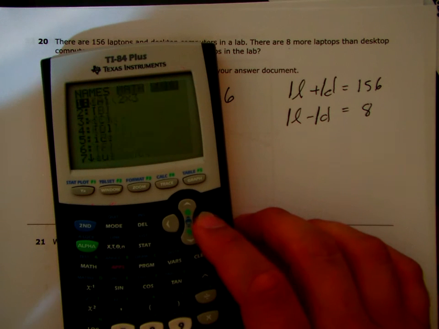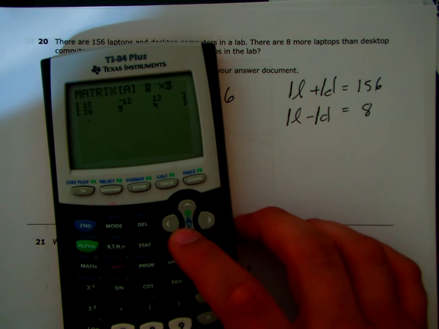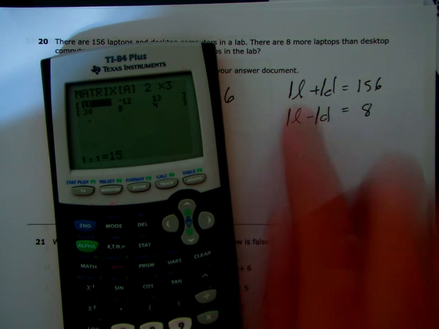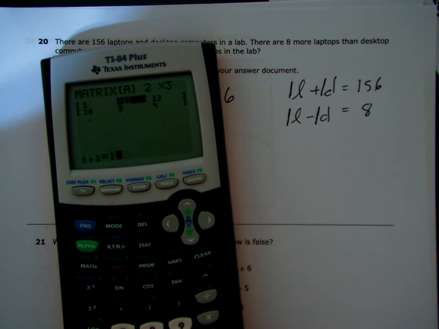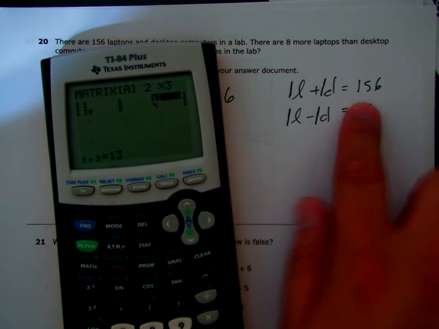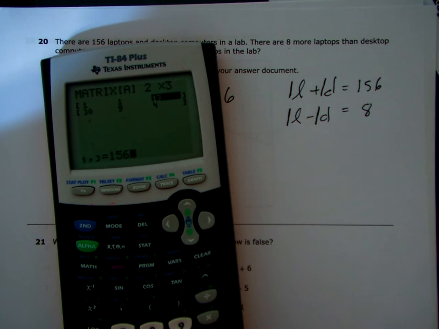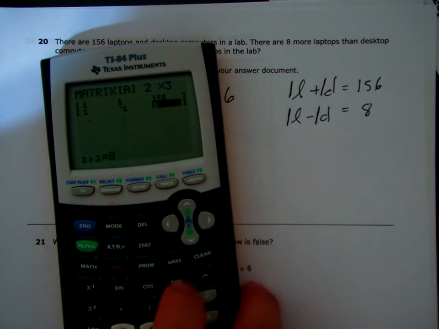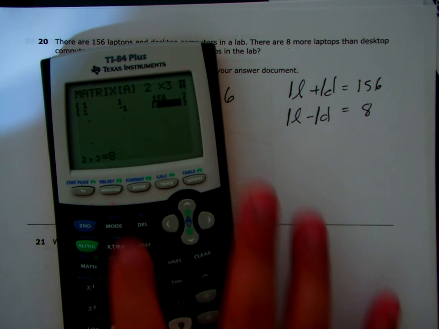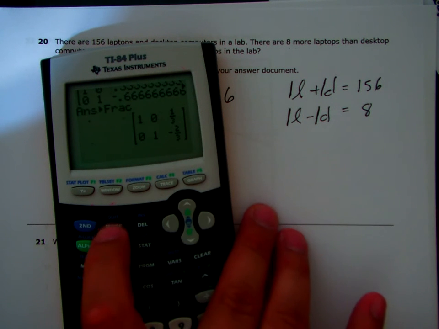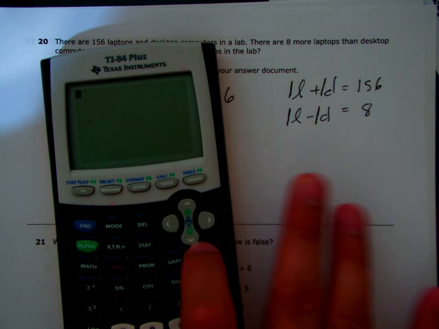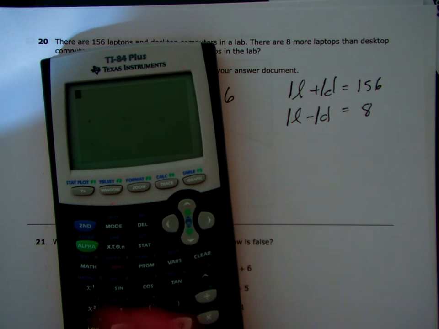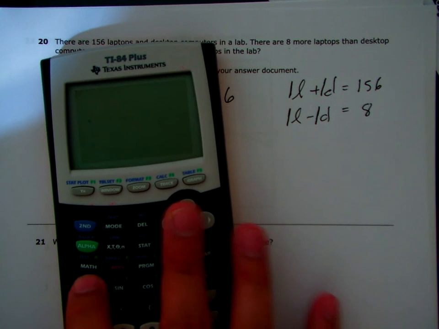Second matrix. Okay, go to edit. Type in 1, what else? 156, what else? 1, negative 1, and 8. Second quit. That's going to bring you back to the original screen. Clear that.